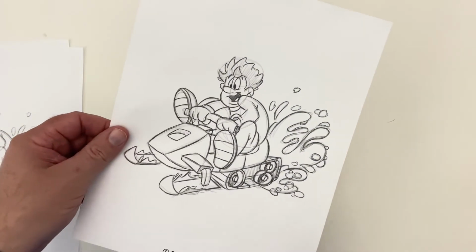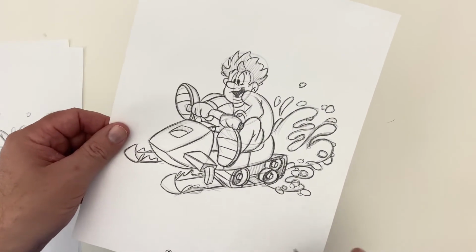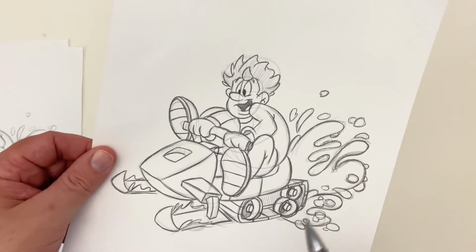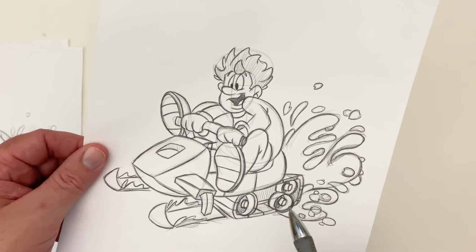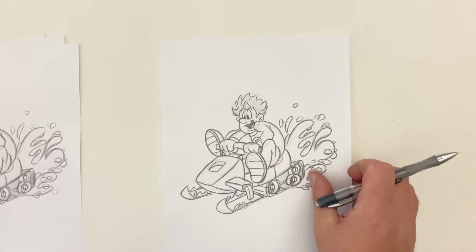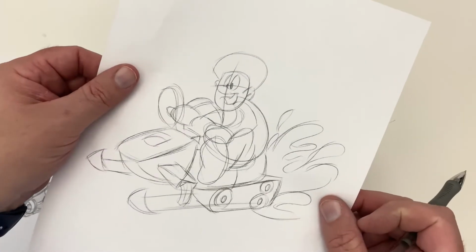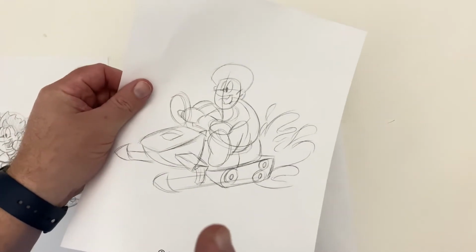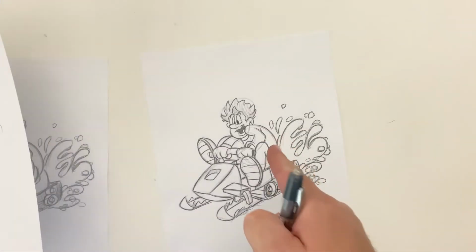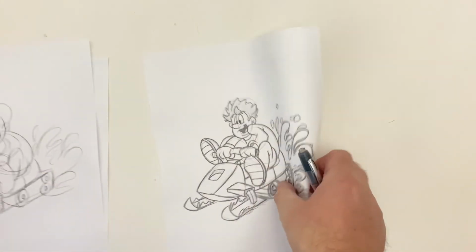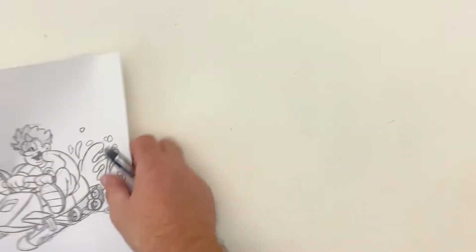Now this one I got a little bit tighter with the details, added some more lines to it. So as you can see, some of the areas are a little bit more detailed than, of course, this one. I'm going to show you how you're going to get from here to there. So the first thing we're going to have to do is make sure you learn how to sketch, because that's the whole premise of these drawing lessons.